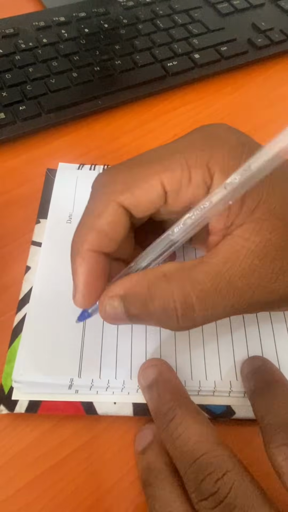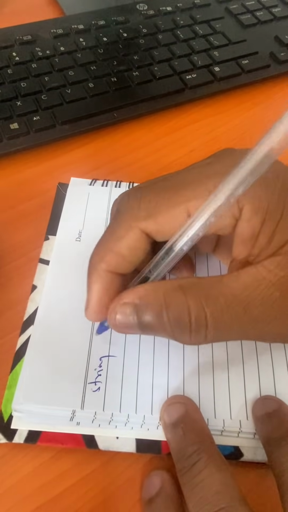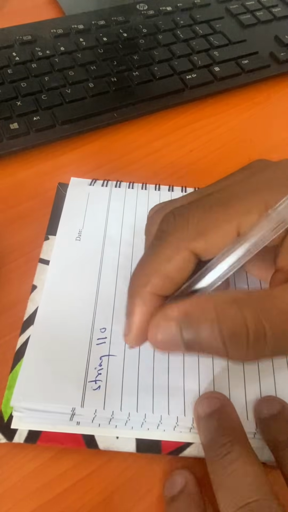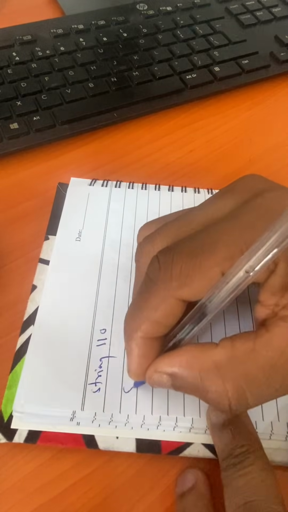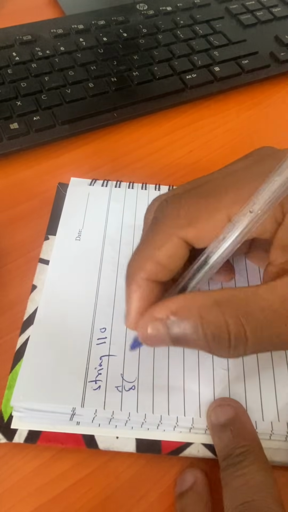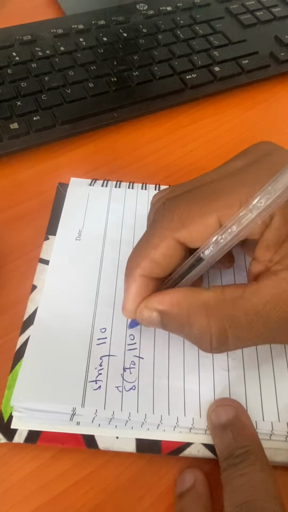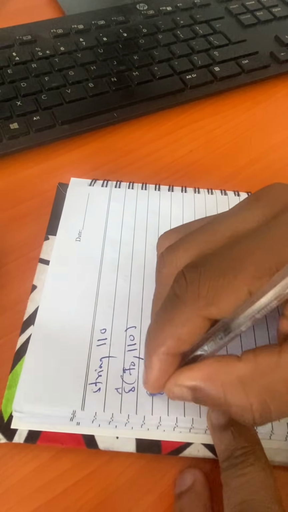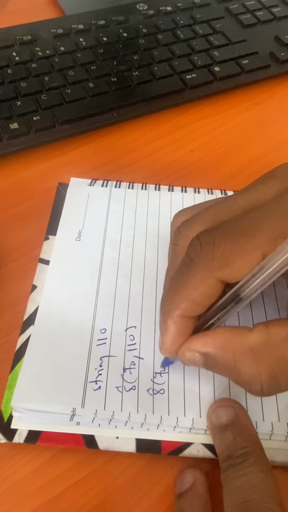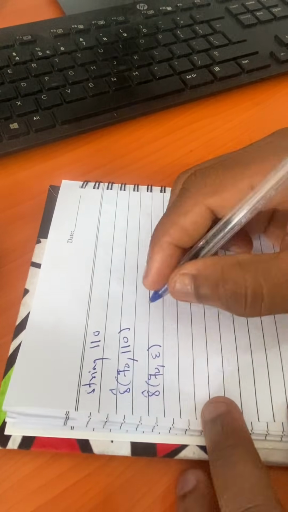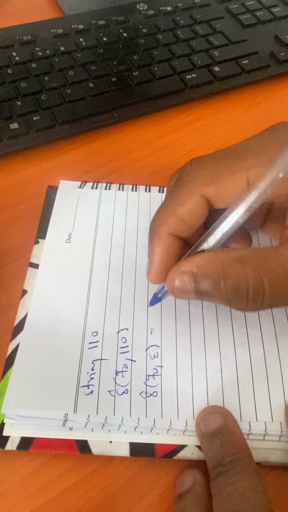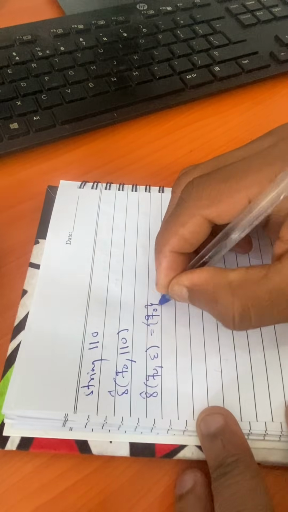All right, so let's process the next string. All right, so the next string is string 110. So we want the extended transition function that takes this string from the start state to 110. So we are going to do the extended transition function from q0 to epsilon, which is equal to q0.